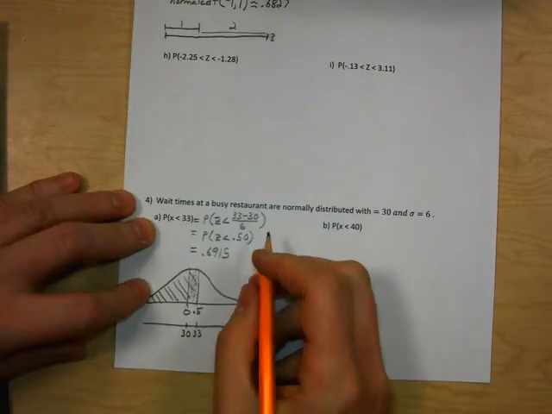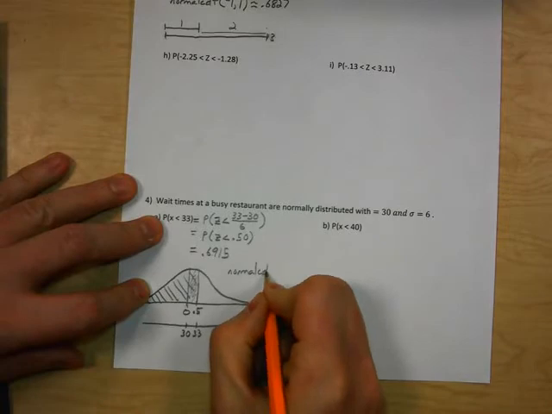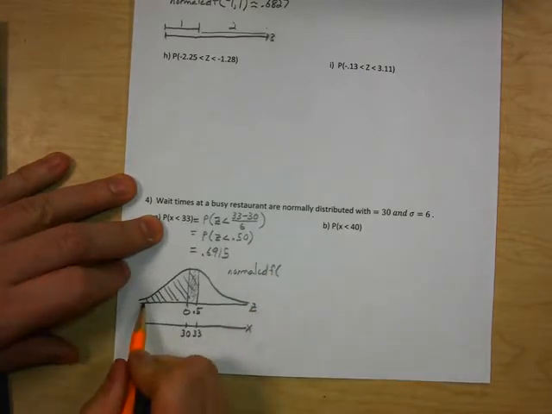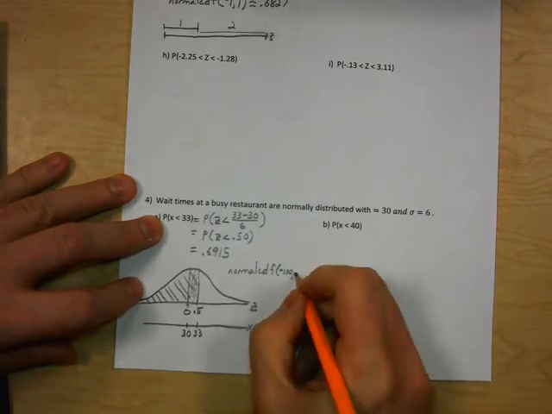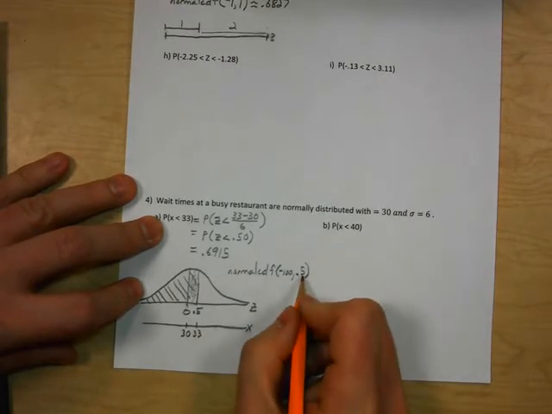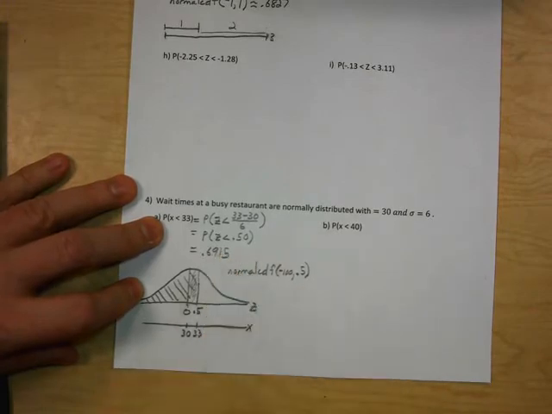If we use the calculator, we would say NormalCDF. We're going to the left now, so the left z-score is negative 100, and then comma, the positive z-score is 0.5. Don't put 33 in because that's an x value. We want to put the z-score in, 0.5. And that'll give us 0.6915.